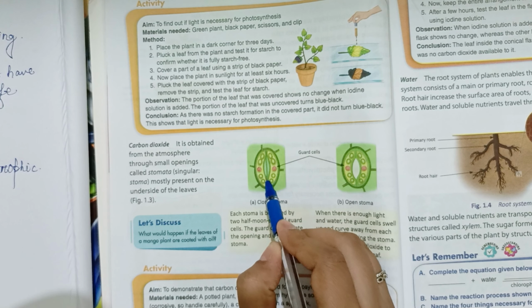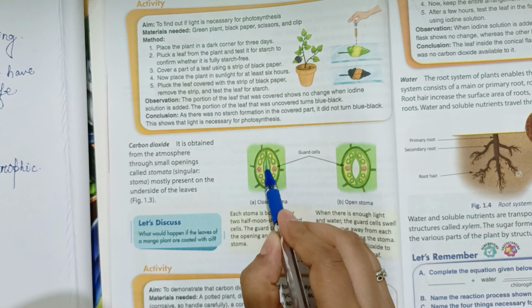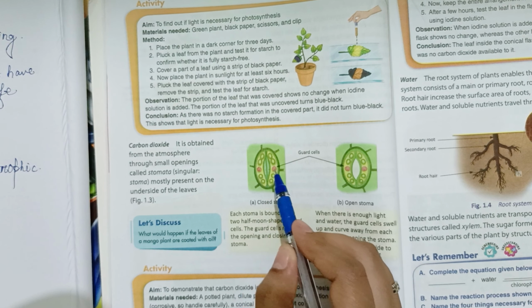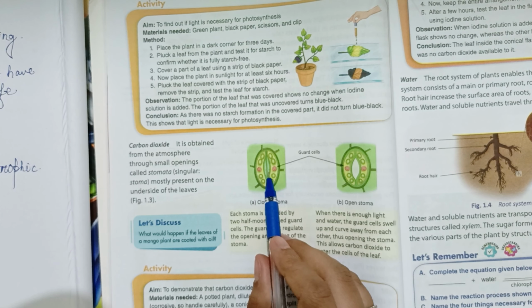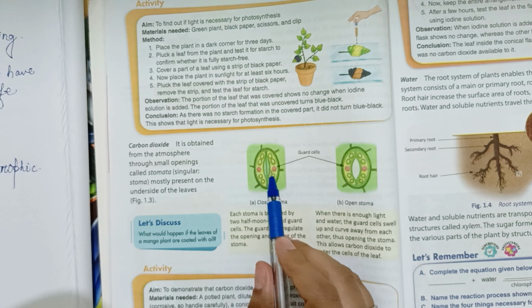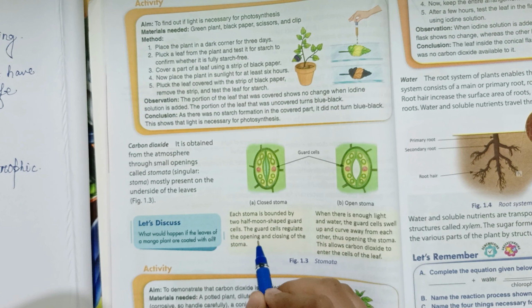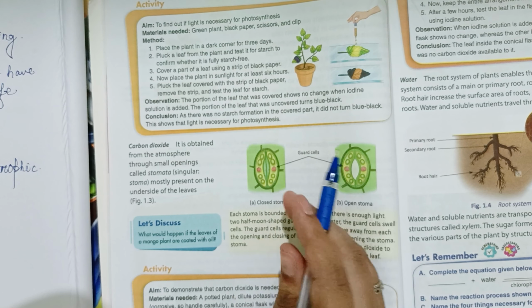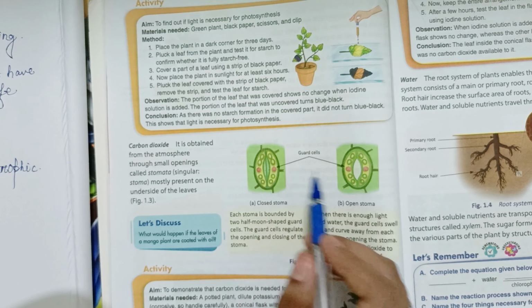These two half-moon shaped guard cells act like guards, like security guards. The guard cells regulate the opening and closing of the stomata. These guard cells only are helping in the opening and closing of the stomata.